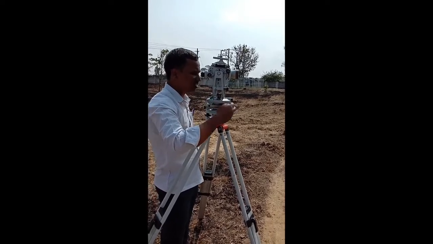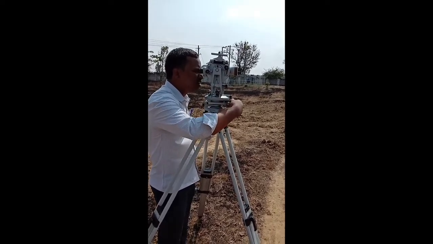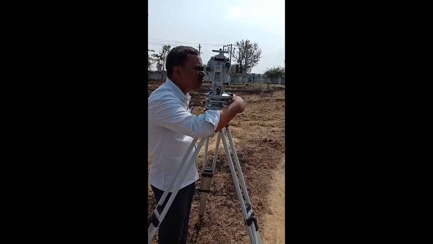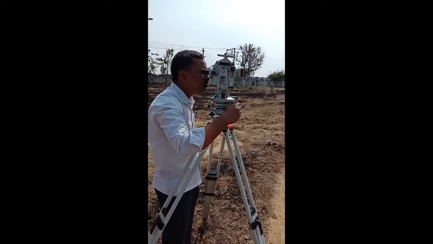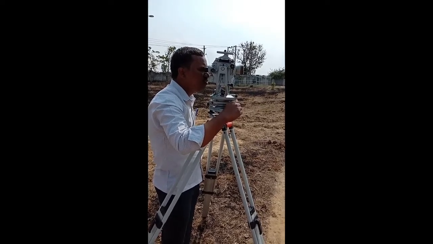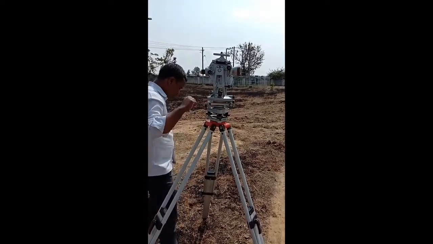After bisecting, clamp the upper clamp. For accurate bisecting, use the corresponding tangential screw. Read the vernier reading.